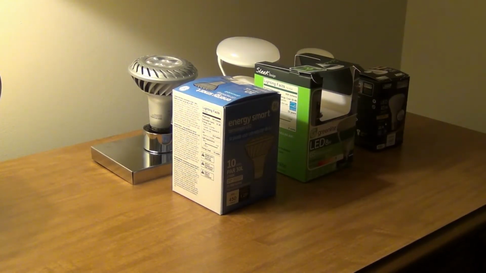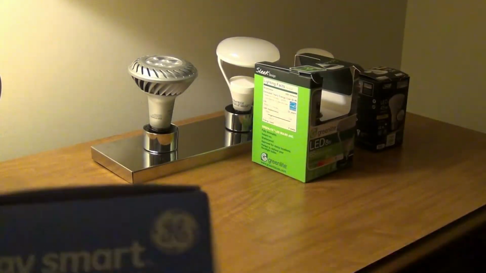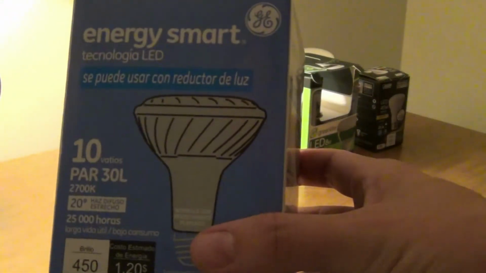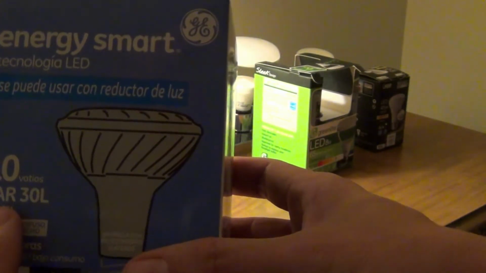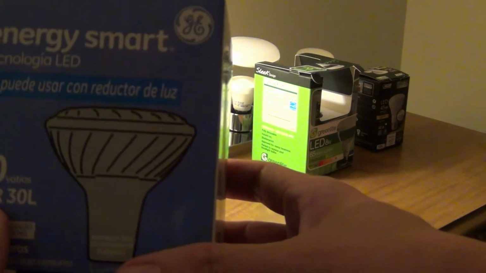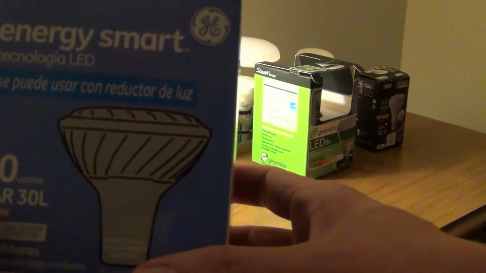Okay, so we're back here. I got my lighting demo set up. First thing I wanted to talk about is a PAR bulb. So here's an example of a PAR bulb. You can tell right here it says PAR. So this is going to be the spotlight effect that we discussed earlier.